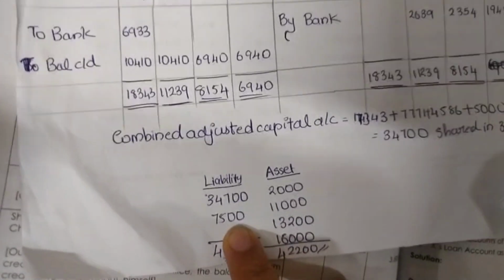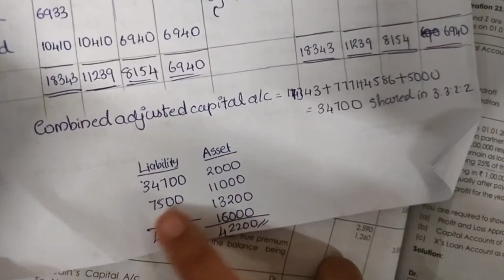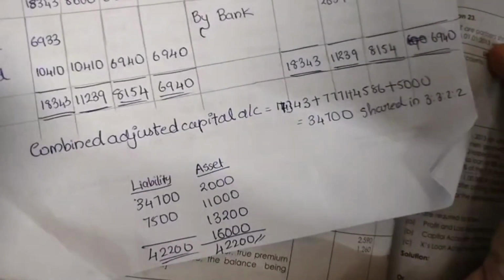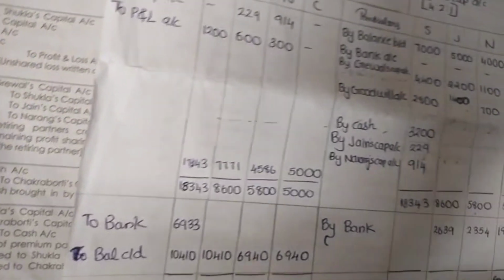Add that, and sundry creditors is already there in the question. There is no change for that, so write it as it is, 7,500. When we add these together, we'll get 42,200. Thus both sides are tallied, that is, the balance sheet is tallied. So this is how we do illustration number 22. I think this is clear for you.